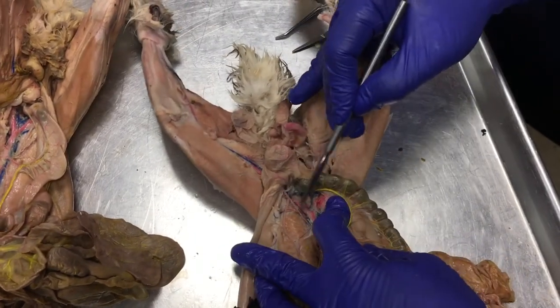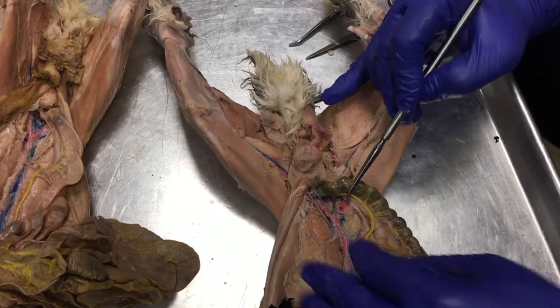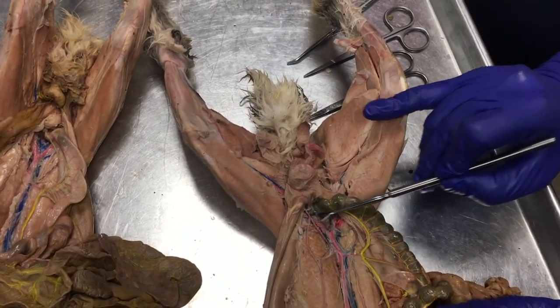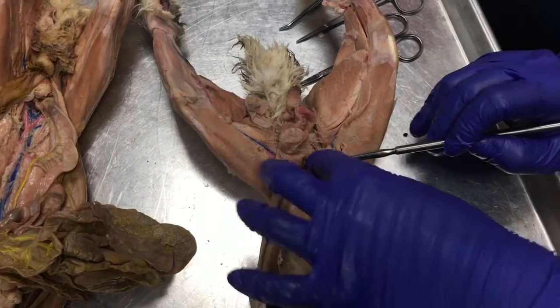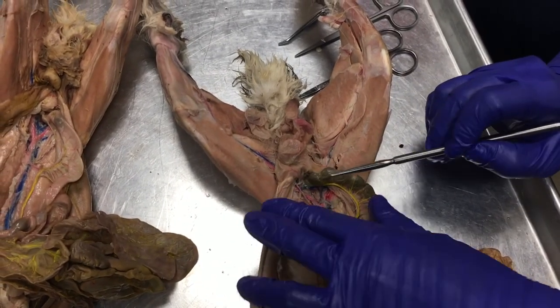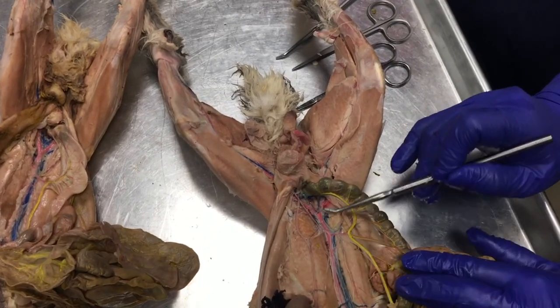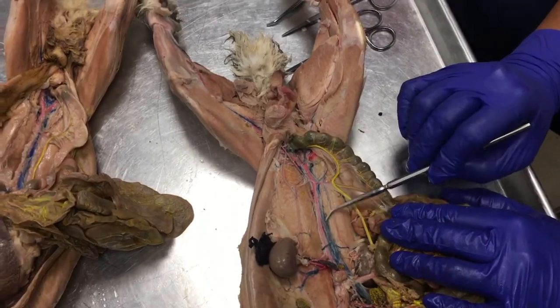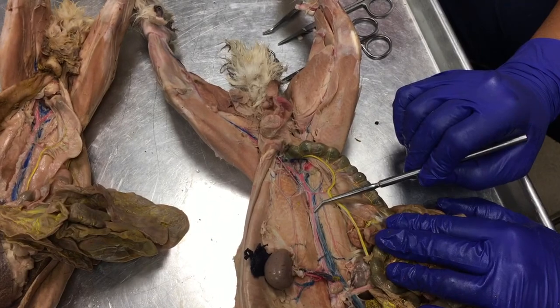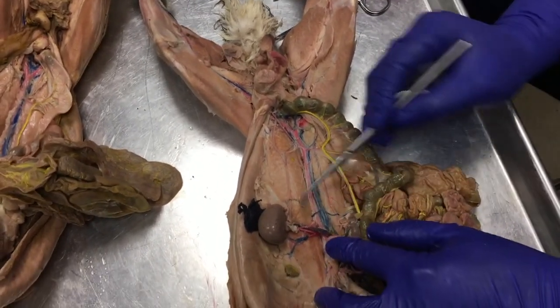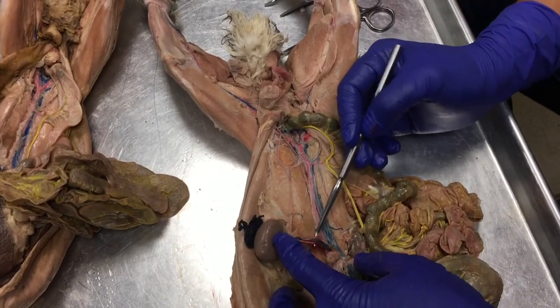Iliolumbar vein on this side. I can't see it on this side. Here's another testicular artery and testicular vein. So all of those, your common iliacs, your caudal, iliolumbar, and testicular, are all going to join into this big blue vein here, which is the post cava. The post cava continues up and is joined by this big renal vein.